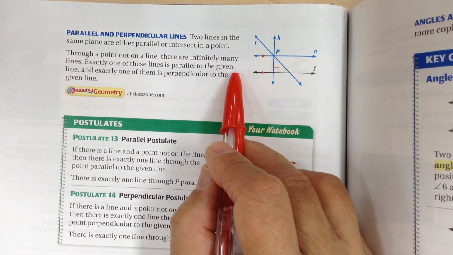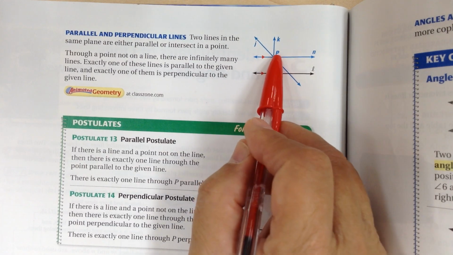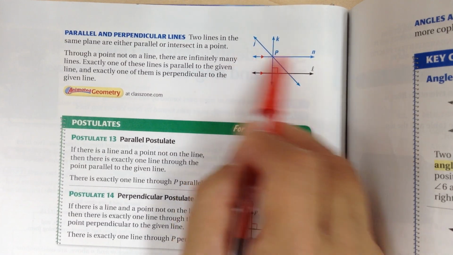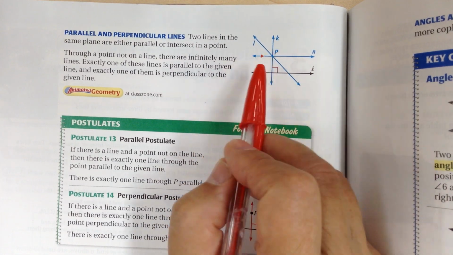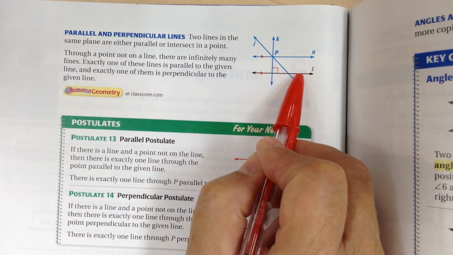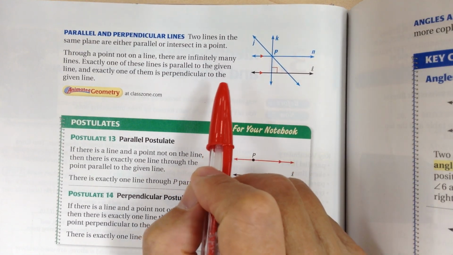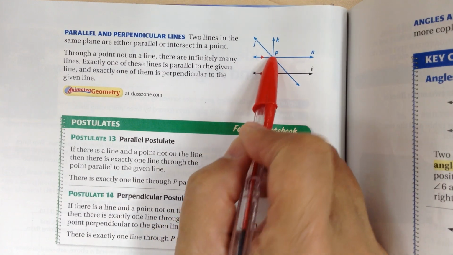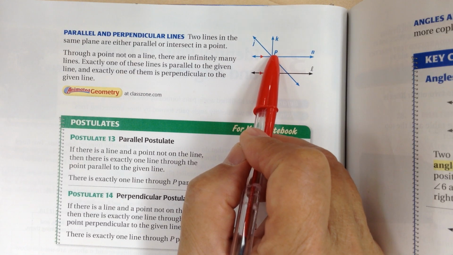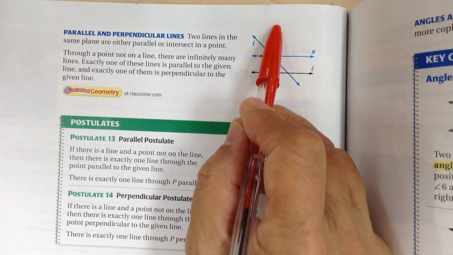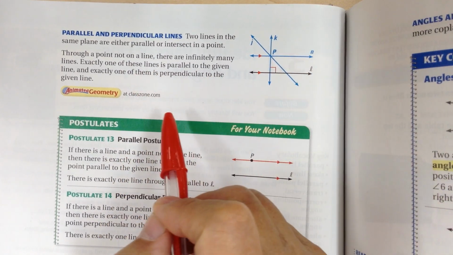So in other words, if you have a line L and a point P out here that is not on the line, there are an infinite number of lines that can go through that point. But only one of the lines would be parallel to L, and only one of the lines that goes through the point would be perpendicular. So again, there are infinite lines through point P, but only one line would be parallel, and only one line would be perpendicular to L. So that's what it's saying.